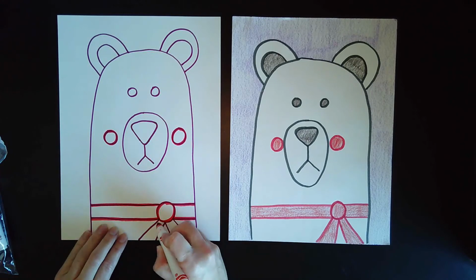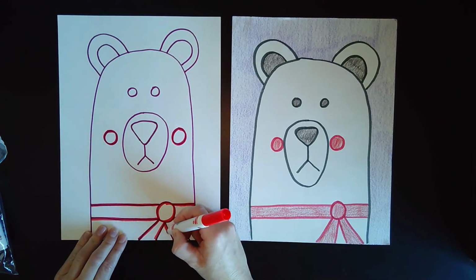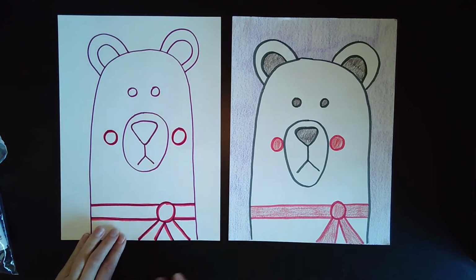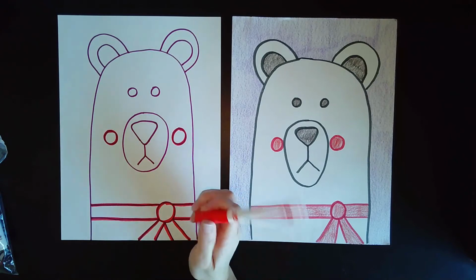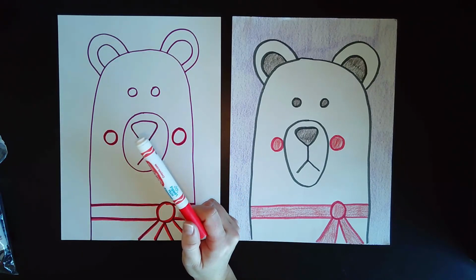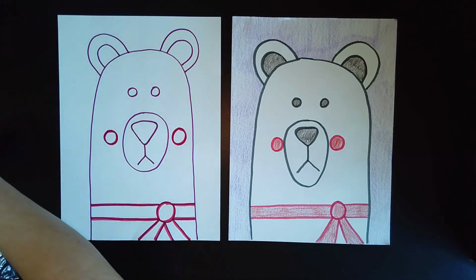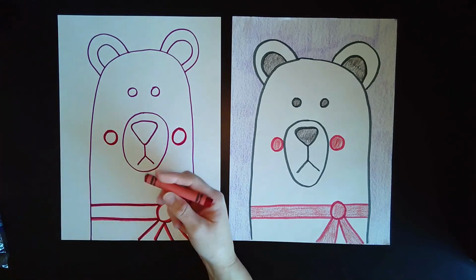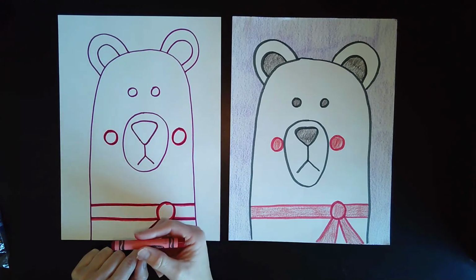And then I'm going to do the 2 tails, those diagonal lines going down to the bottom. And then once I'm done, I can snap that cap. I can put my red marker up, and now I need to find my red crayon. So find your red crayon, finish outlining your scarf if you need to, and then get out your red crayon.